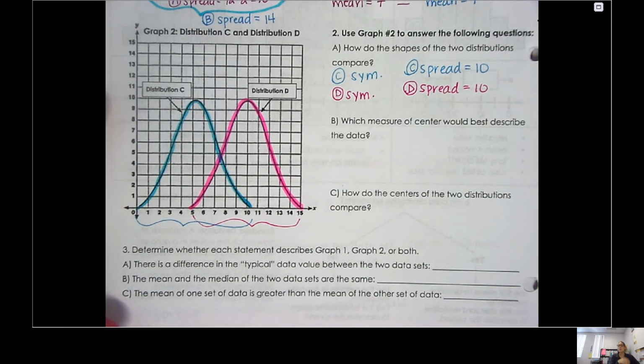Very good. Which measure of center would best describe the data? So should I use the mean or the median? Mean. Why? Because they're both symmetric. Yeah. So because both of them are symmetric, to describe the center, I'm going to use the mean. Mean for both, because they are symmetric.